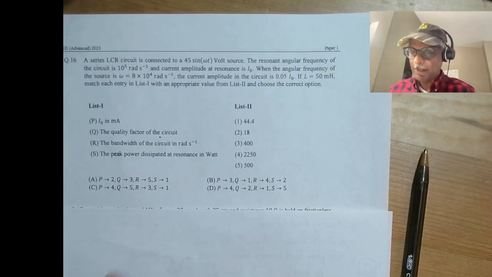So today we are doing 2023 IIT JEE Advanced Paper 1, and we are on to the last section, and this is the third problem, last section, question number 16. So here is the question.